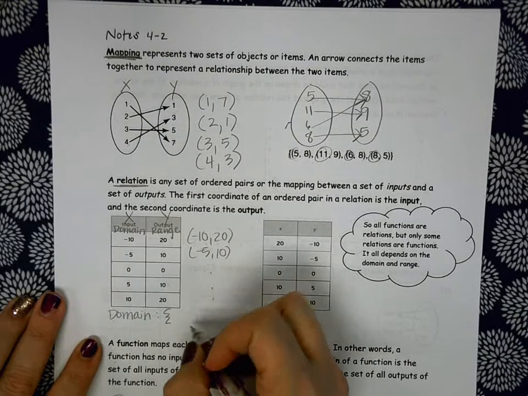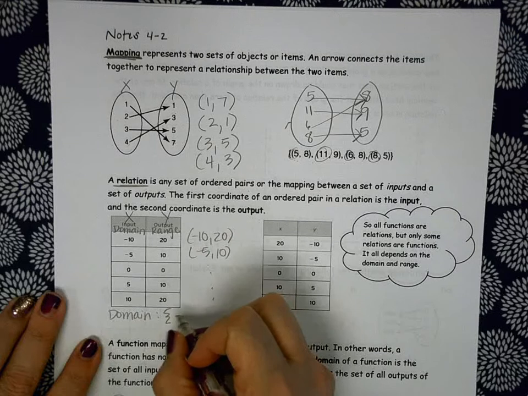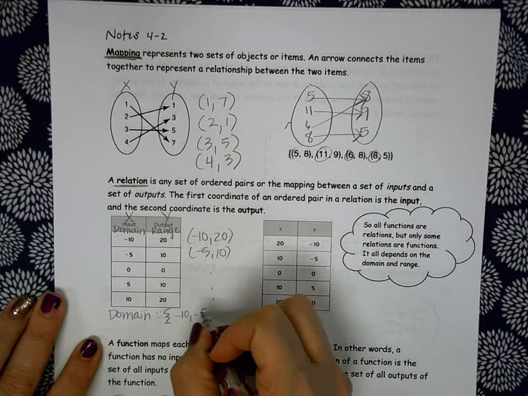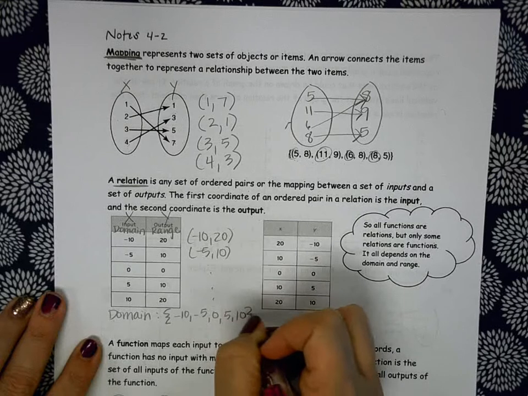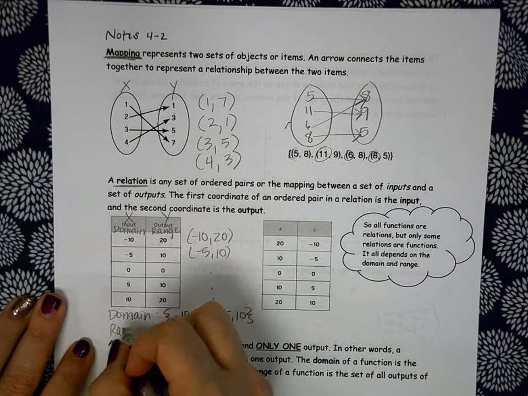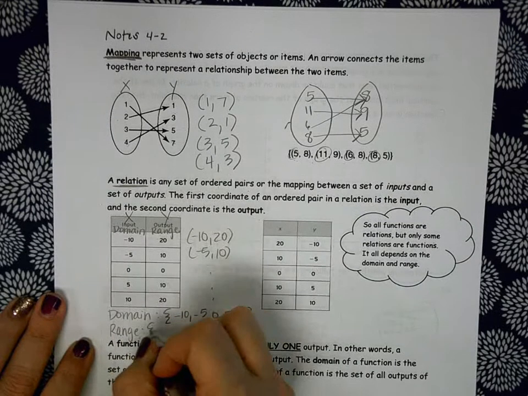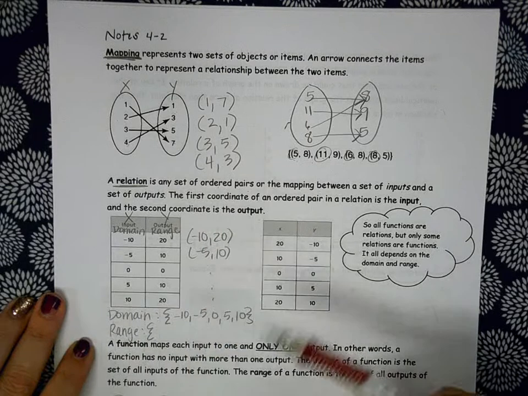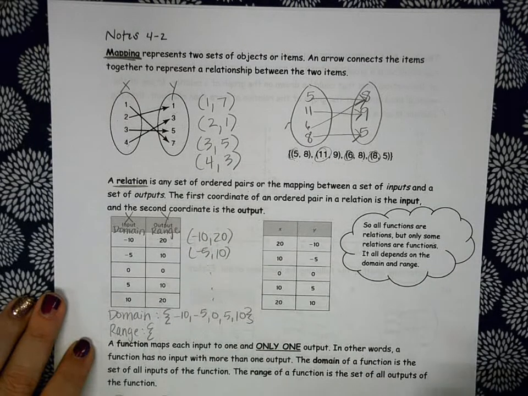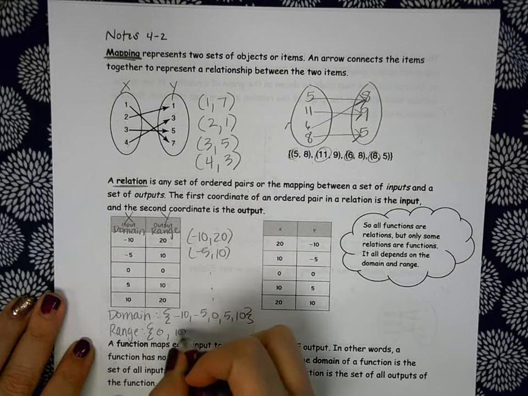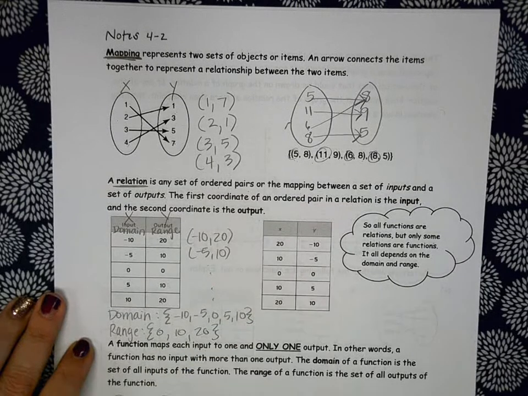And we always list them in order least to greatest. So this would be negative 10, negative 5, 0, 5, and 10. And the range is all the y values. Again, least to greatest. But you can see that I have repeating ones, right? I have 20, 10, 0, 10, 20. So all I have to do is write 0, 10, and 20. I don't have to write them twice.